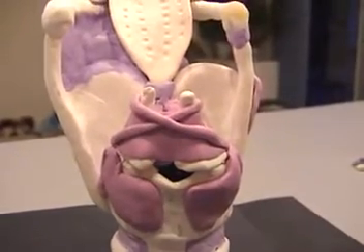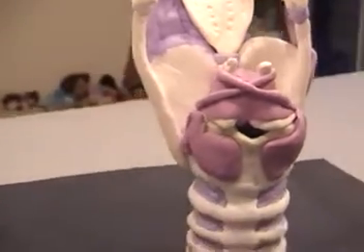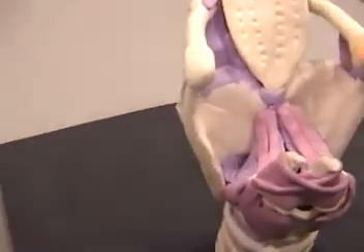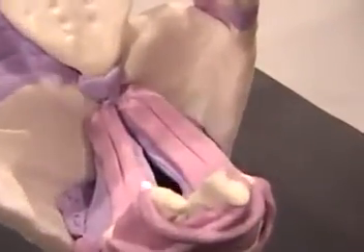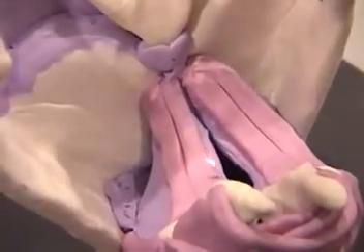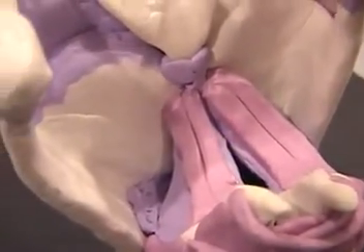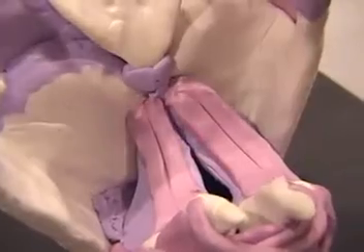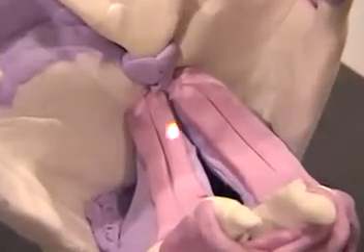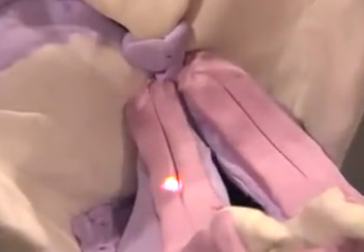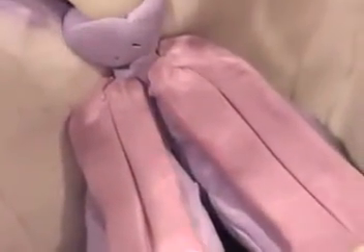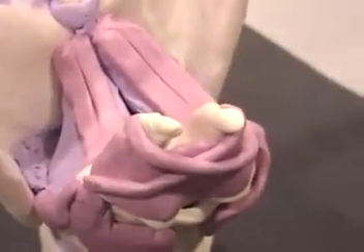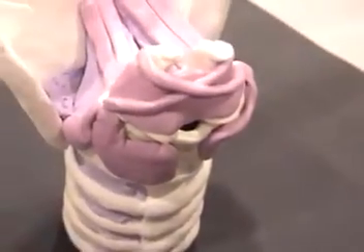Now if we peek inside and get a superior view, we can see the thyrovocalis muscle, this one over here, also called the vocalis, right next to the vocal ligament. It is parallel and adjacent to the vocal ligament, which originates from the inner surface of the thyroid cartilage near the notch and inserts into the lateral surface of the arytenoid vocal process. This muscle is a glottal tensor.